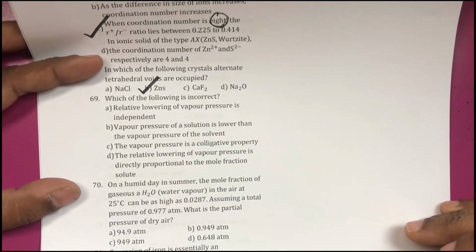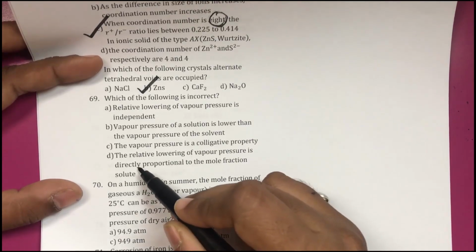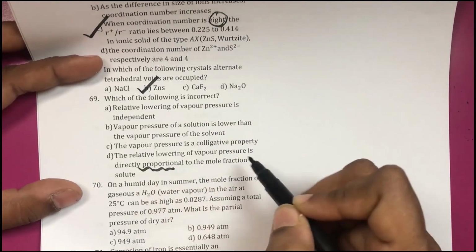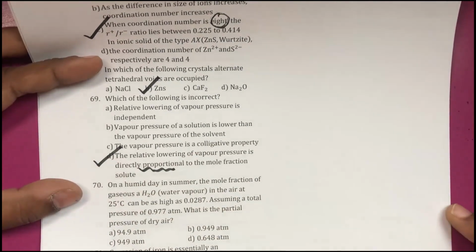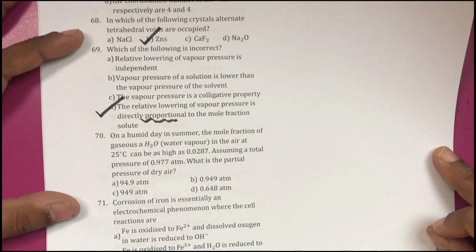Relative lowering of pressure is directly proportional to the mole fraction. This is incorrect. It is not directly proportional; it is equal to the mole fraction. Therefore option D.